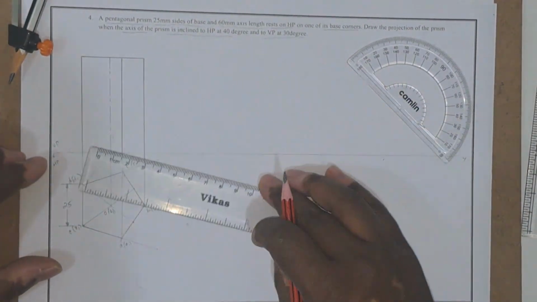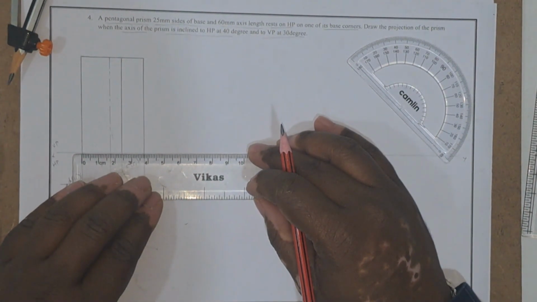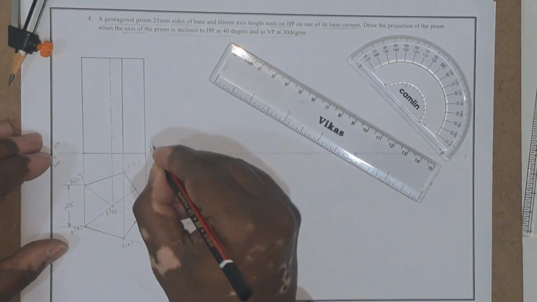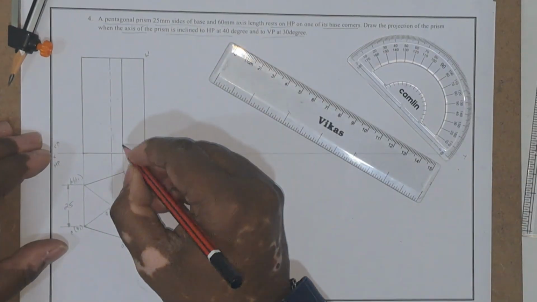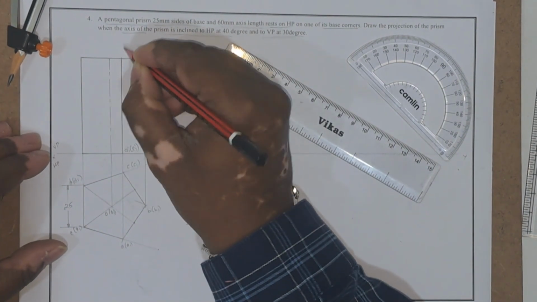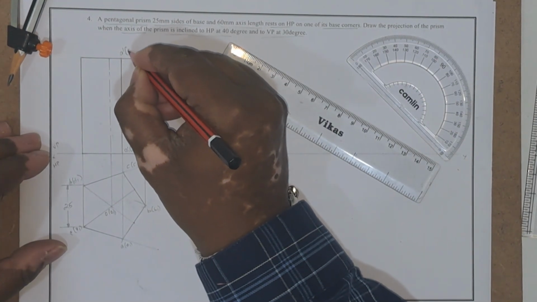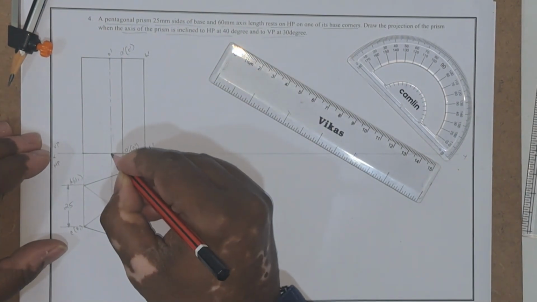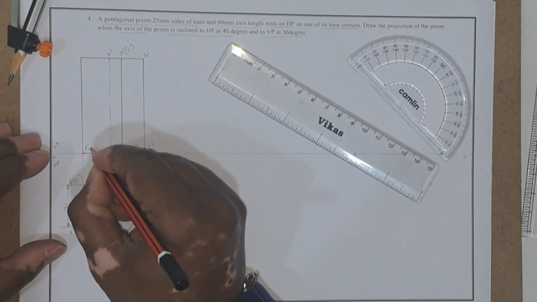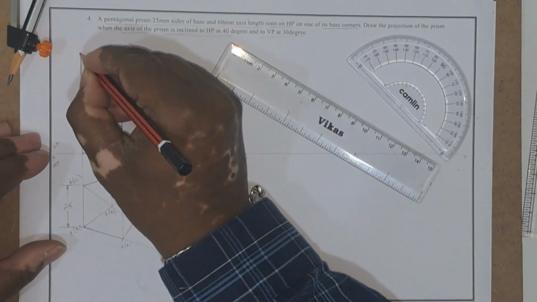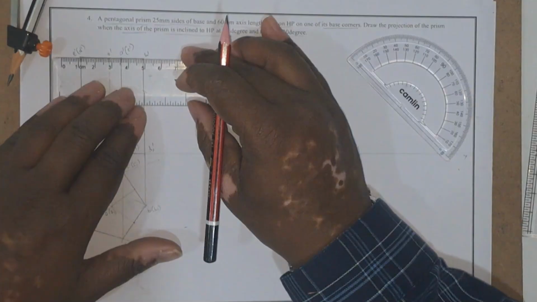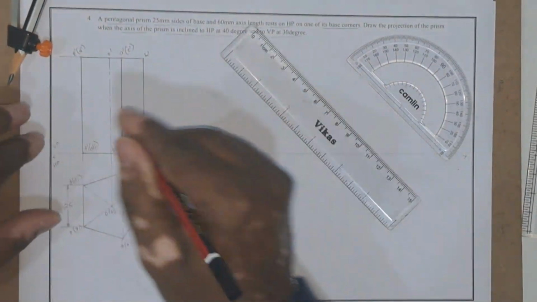So I have my points. This here becomes my B1 dash, this here becomes my B dash. This here is my A1 dash bracket C1 dash, this here is my A dash bracket C dash. This here is my O dash, this here is my O1 dash. This here is my E1 dash bracket D1 dash, this here is E dash bracket D dash. And finally, the total axis length, which is 60 mm, right?